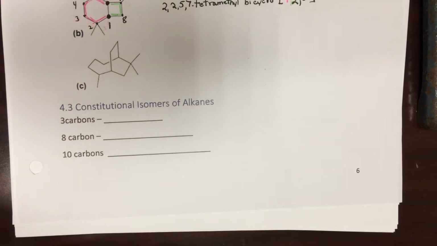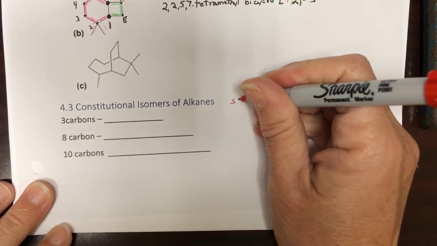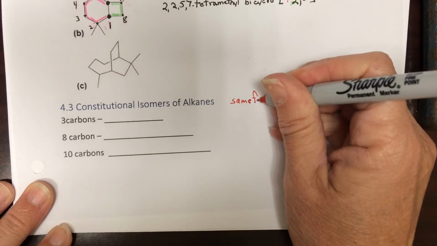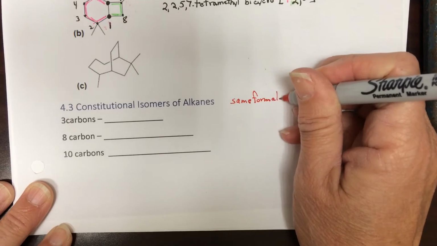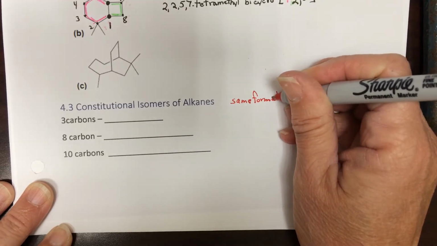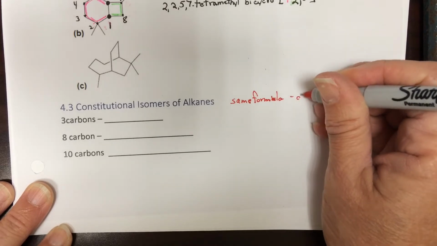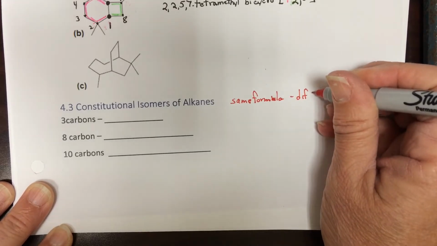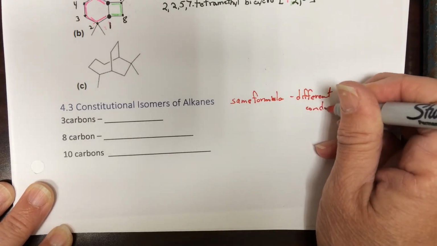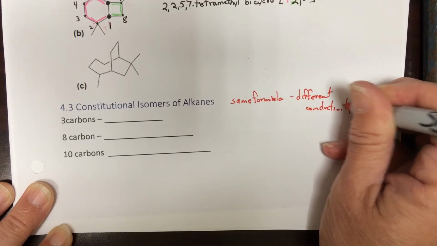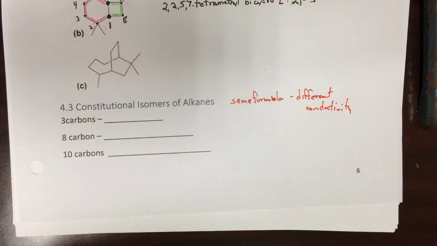So this is section 3 of chapter 4, and it's on constitutional isomers. You'll remember that constitutional isomers are two or more compounds that share the same formula but have different connectivities. So they're put together differently, and they are different compounds. They'll have different characteristics, different conductivity. They'll have different boiling points, melting points, and so forth.